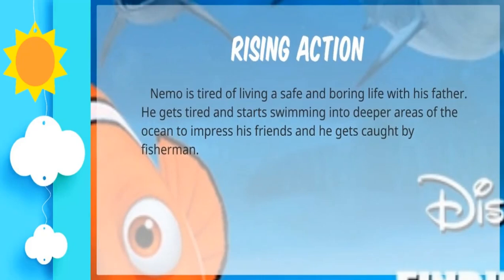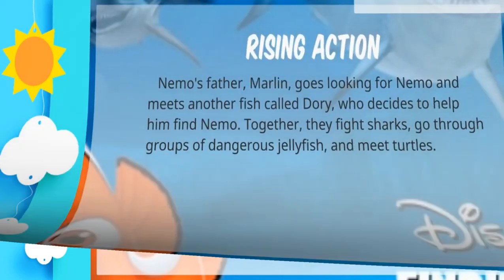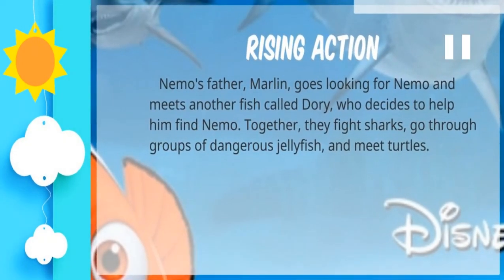Nemo is tired of living a safe and boring life with his father. He gets tired and starts swimming into deeper areas of the ocean to impress his friends, and he gets caught by fishermen. Now, on this rising action, we already introduced the problem, when Nemo is eventually caught by a fisherman. That's our number one problem stated in the rising action. Now, let us proceed to the next point of our mountain, Mr. Everest.